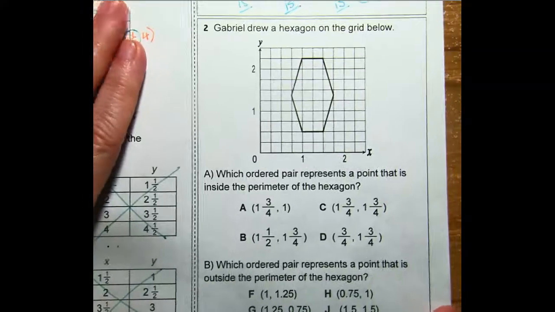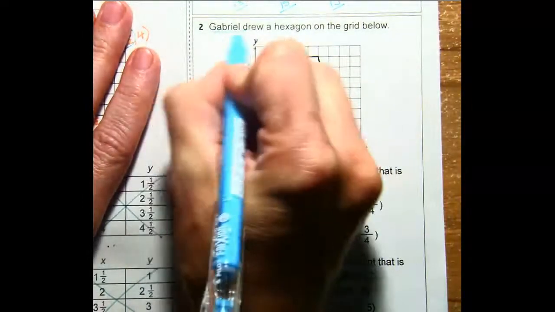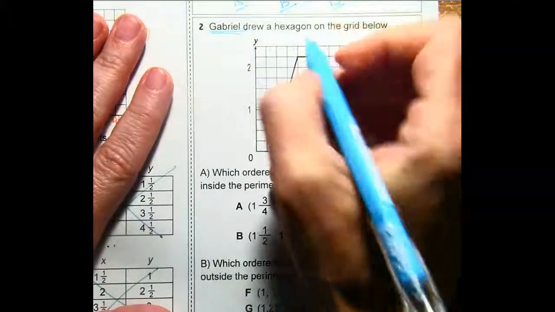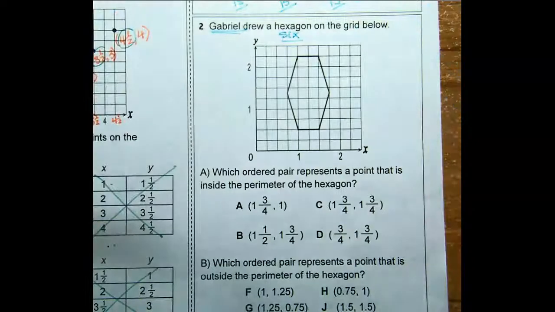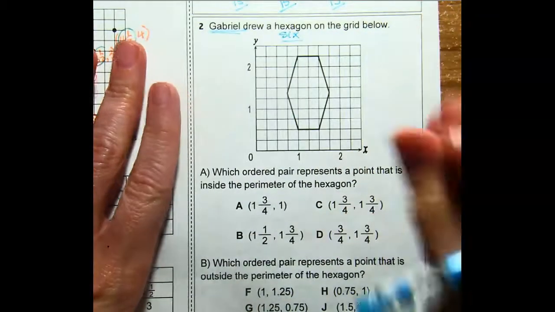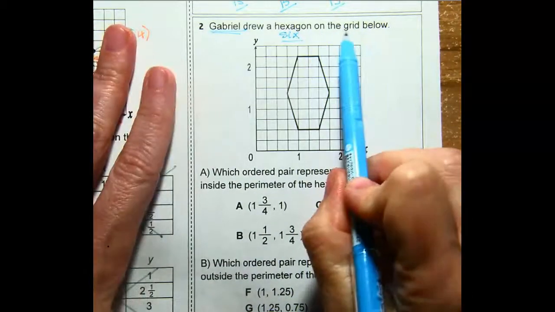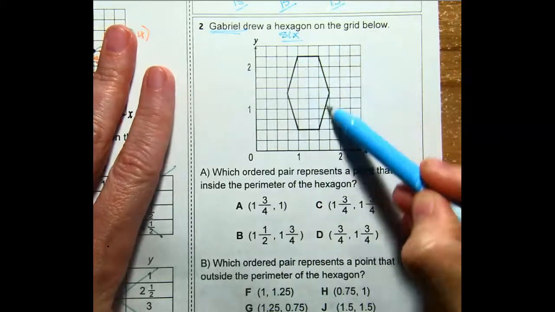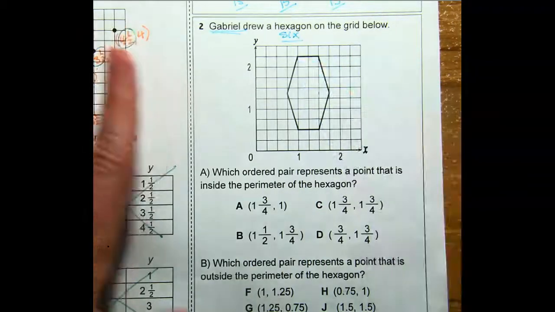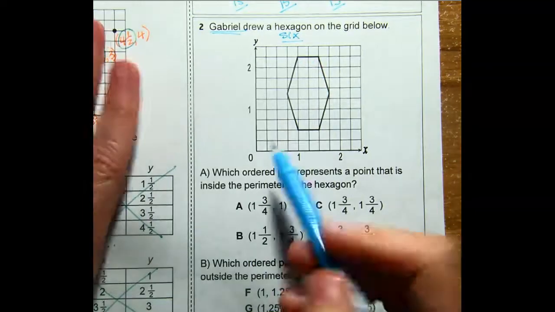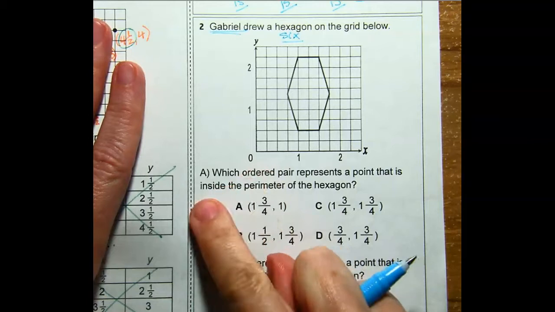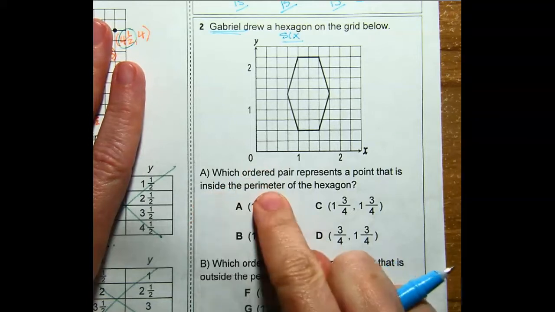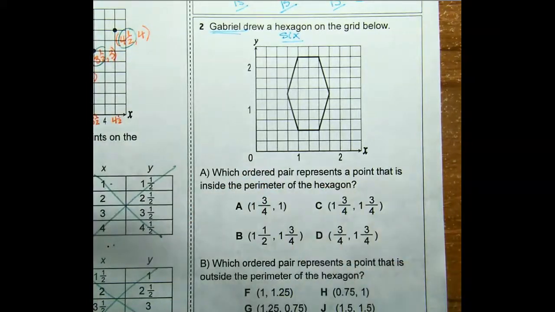So number 2 says Gabriel. Oh, Gabriel. Gabriel drew a hexagon. Now remember, a hexagon has 6 sides. It's a polygon with 6 sides, no curves, completely closed on the grid below. So we have 1, 2, 3, 4, 5, 6. That is in fact a hexagon. It says which ordered pair represents a point that is inside the perimeter of the hexagon. Now, lucky for us, we've been studying about perimeter this week.